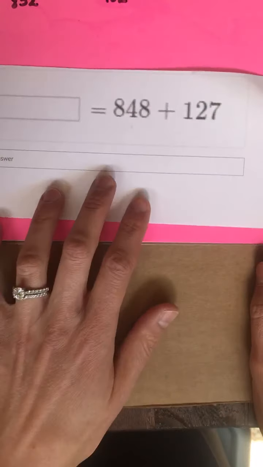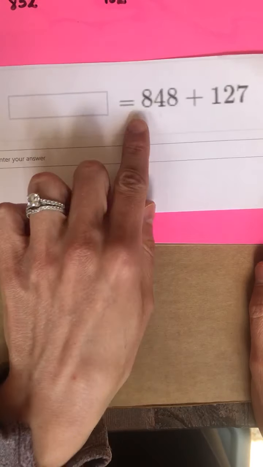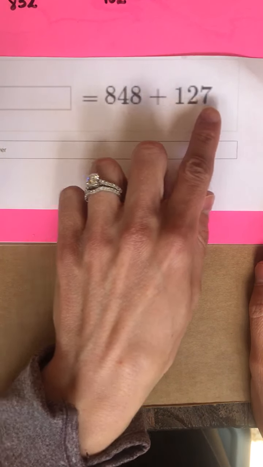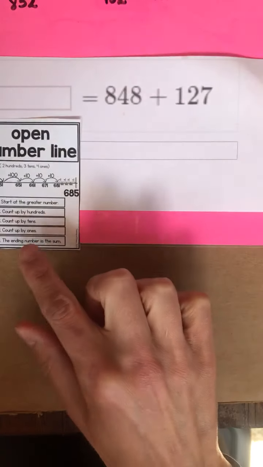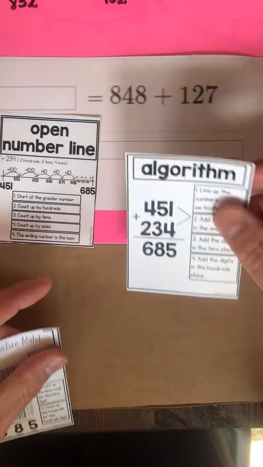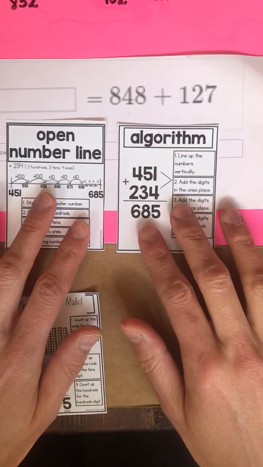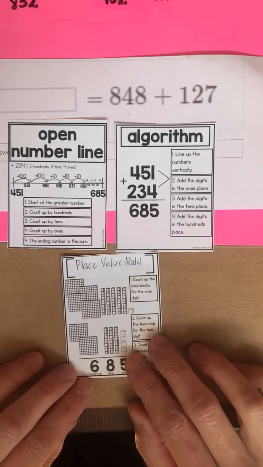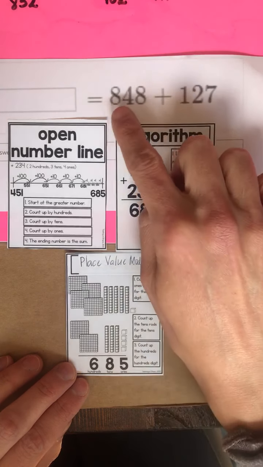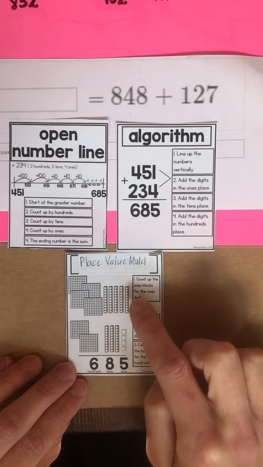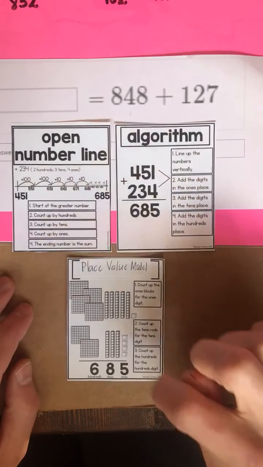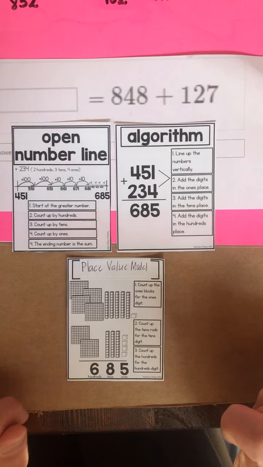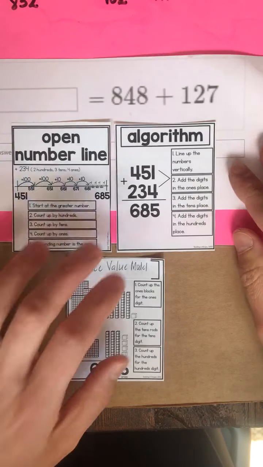So let's take a look at number 2 together. Number 2 says blank equals 848 plus 127. So again, would you prefer to solve this problem by drawing a number line? Would you prefer to solve this problem by just stacking these numbers one on top of each other and adding up the digits? Or would you prefer to draw 848 and then 127 and count up your ones, tens, and hundreds? I'm going to let you pause the video, pick your strategy, and solve the question. When you're finished, you can press play and we'll take a look at number 3 together.